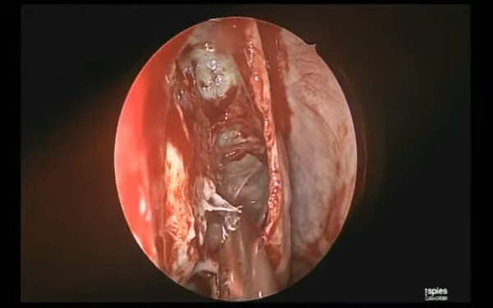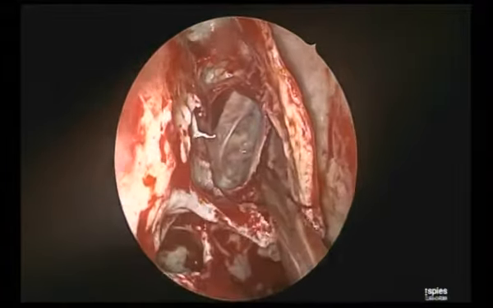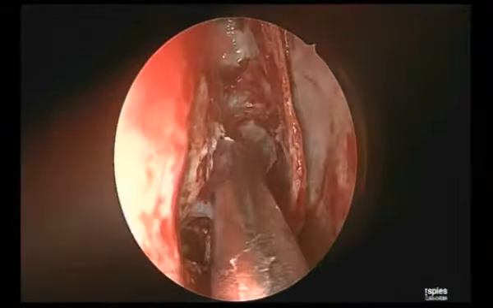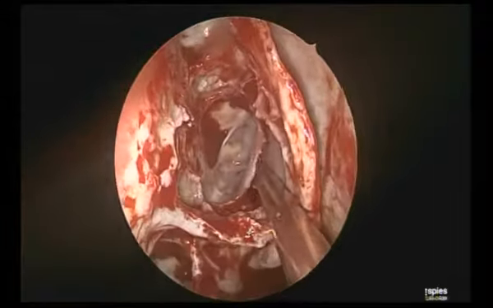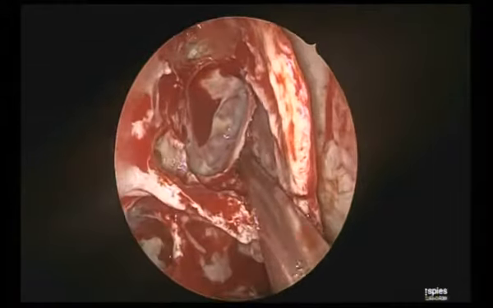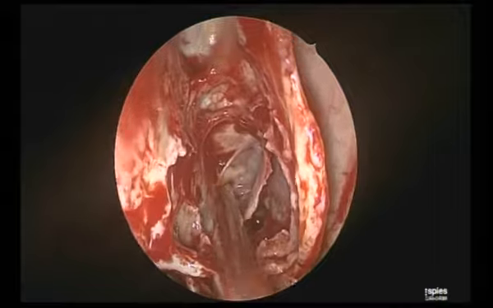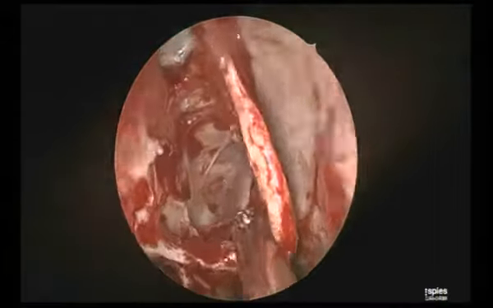Now, dangerous. This is the posterior Onodi cell. Are we seeing the optic nerve there? Does it make a difference? I never bothered. This is Onodi.